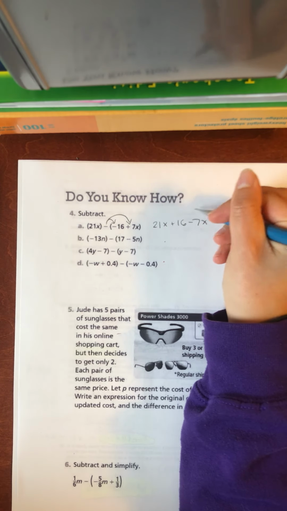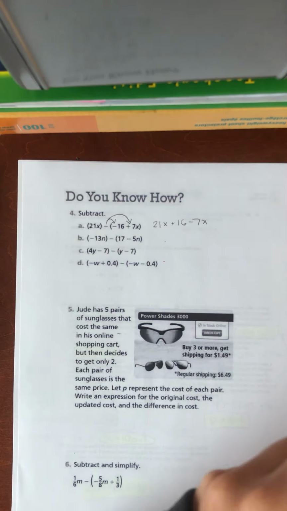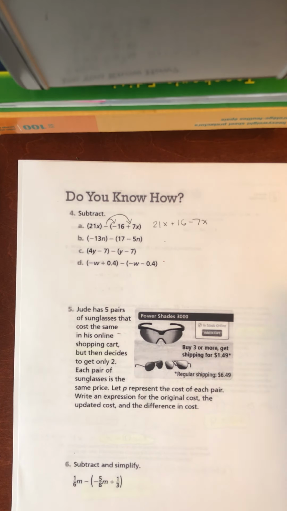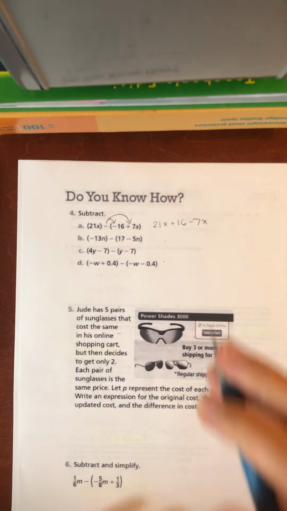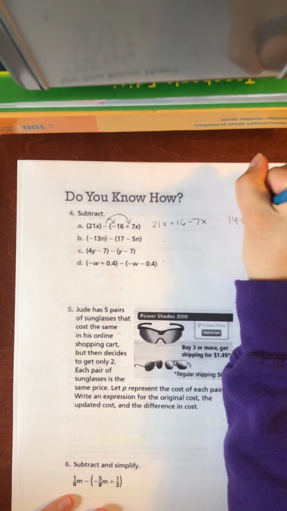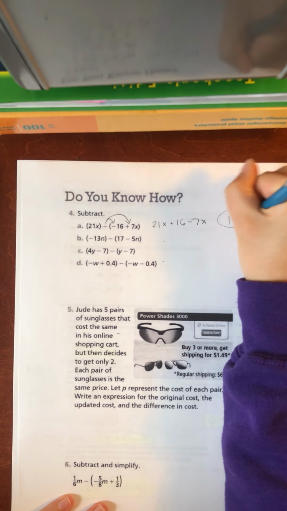Okay, so 21x minus 7x is what we need to start off with. And 21x minus 7x is 14x. And then we have the plus 16. So that's the answer to the first one.